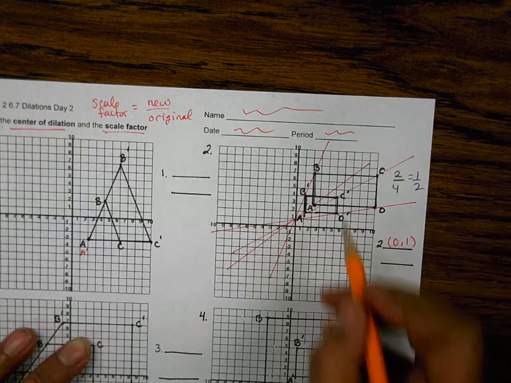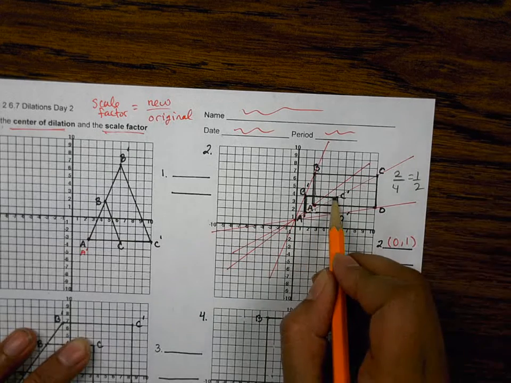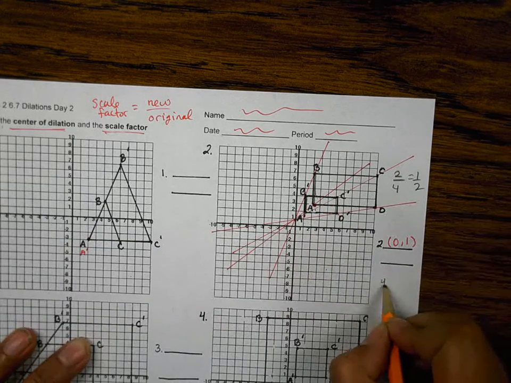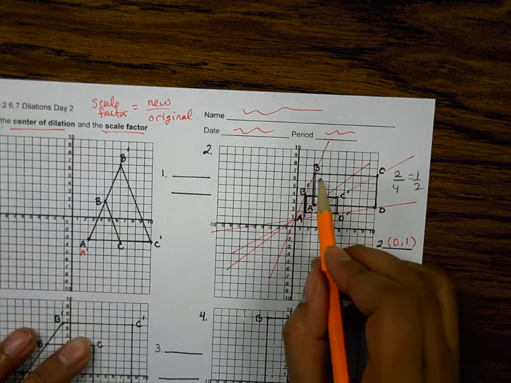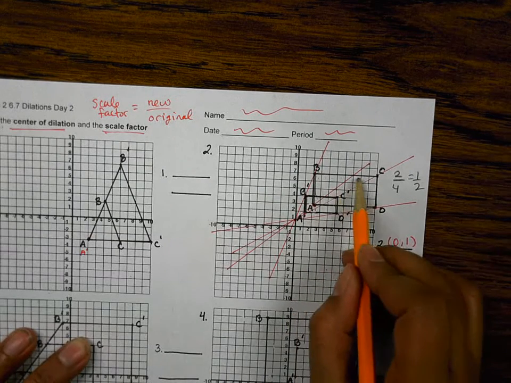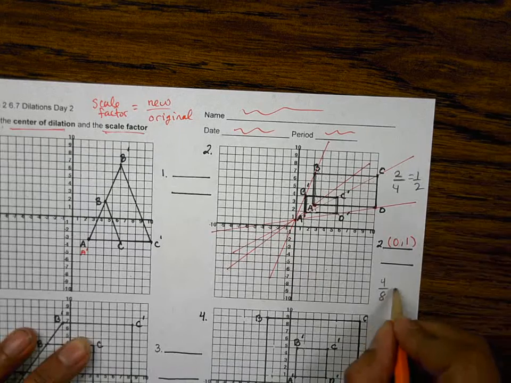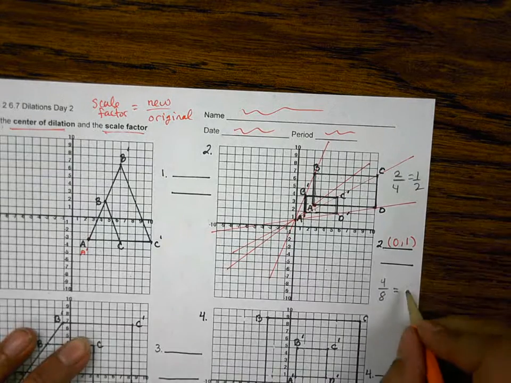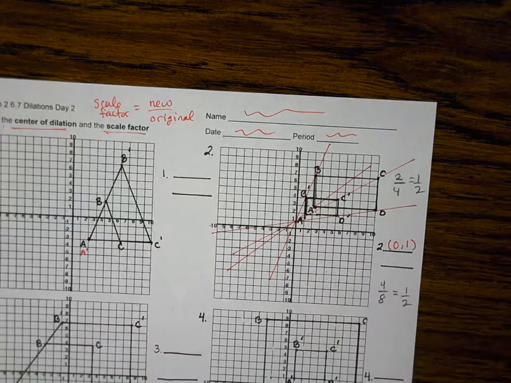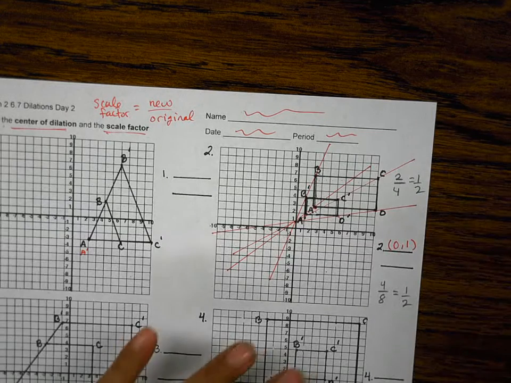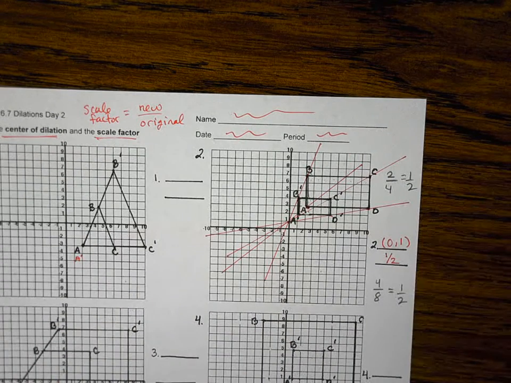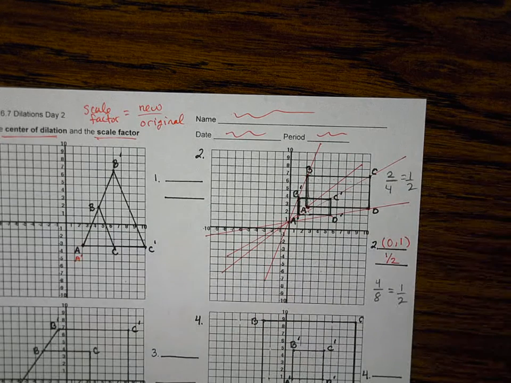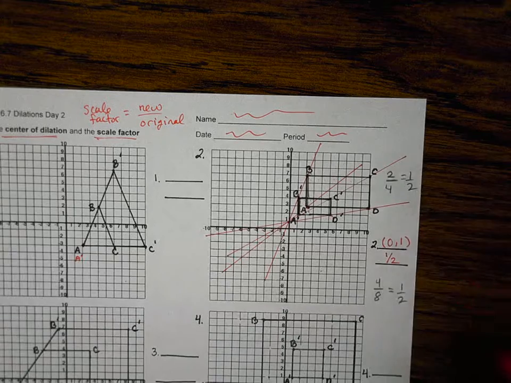New are your primes, 1, 2, 3, 4. Original is your non-primes, 1, 2, 3, 4, 5, 6, 7, 8. And what does 4 over 8 reduce to? 1/2. So indeed, it does not matter as long as you're using corresponding side lengths. The scale factor is 1/2. So find the center of dilation, 0, 1. Scale factor is 1/2.